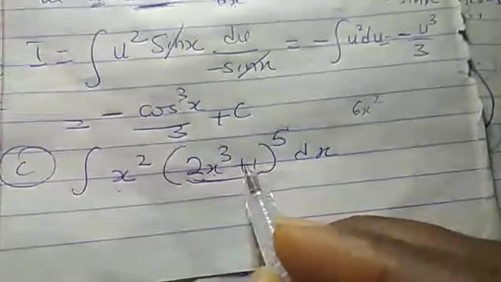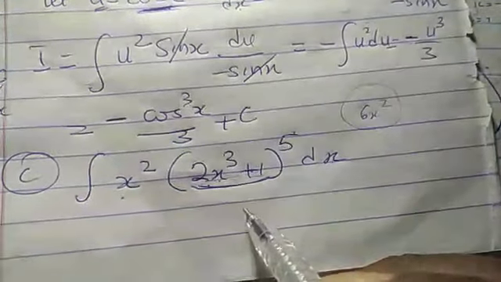I'm going to have 6x squared. If I differentiate 1, I'm going to have 0. So that means if I differentiate these two functions, I will have 6x squared. Since x squared can come out, then I can apply integration by substitution. Now that one that I want to differentiate to get the other, I will say let u be that function.